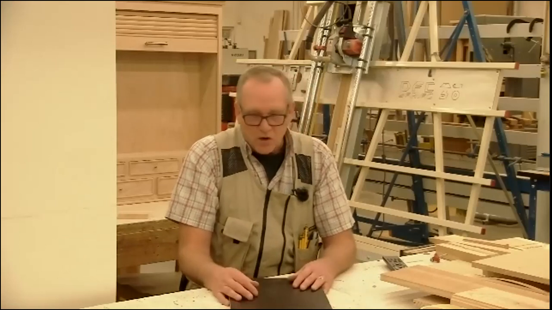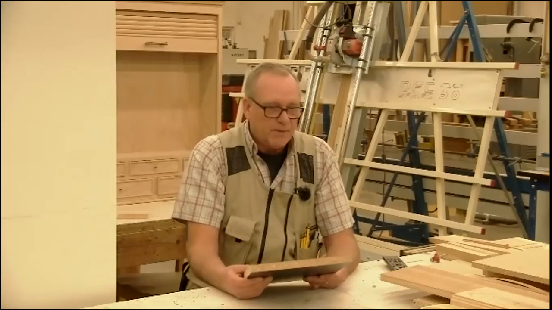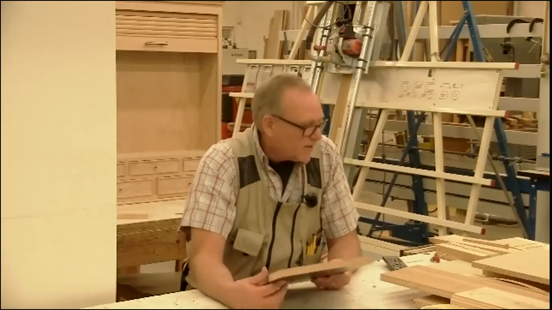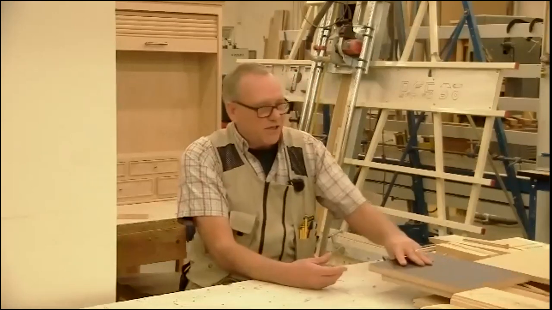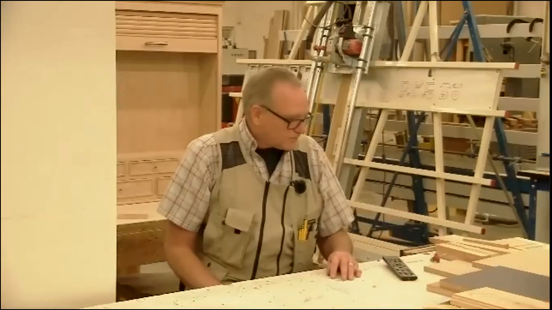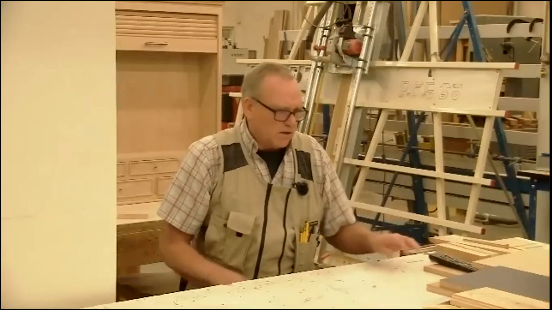But there are drawbacks. It can be unsightly. It can be difficult to hide the edges. We can't, like I said, route the edges. It does have its drawbacks. So that's sheet goods. There's 1,000 different types or more of sheet goods out there. Let's talk a little bit about solid stock.